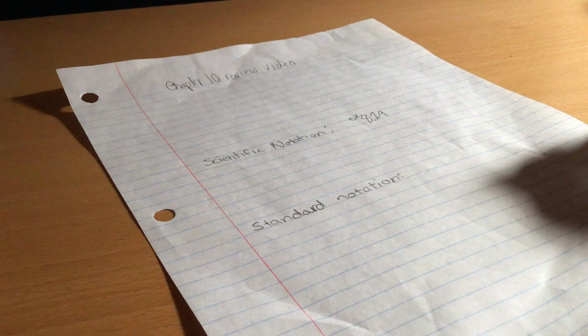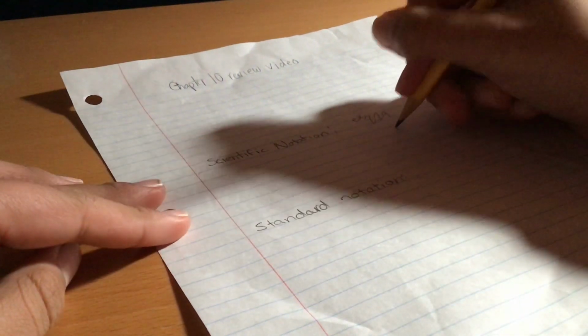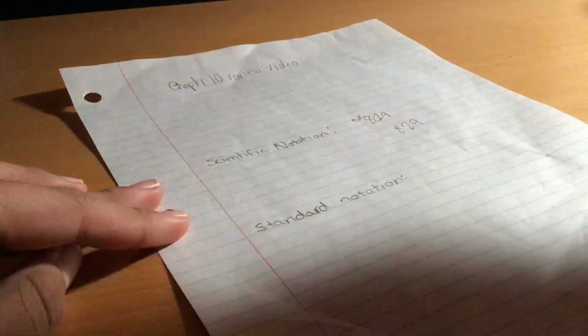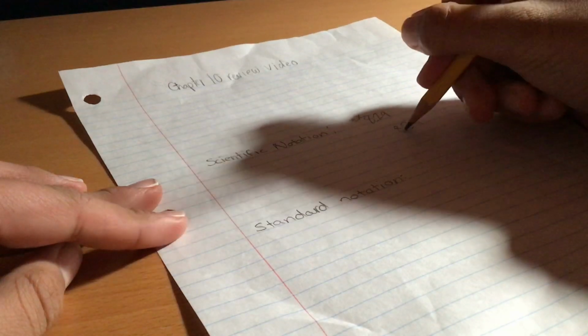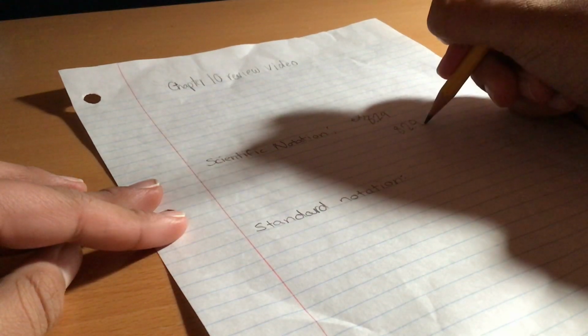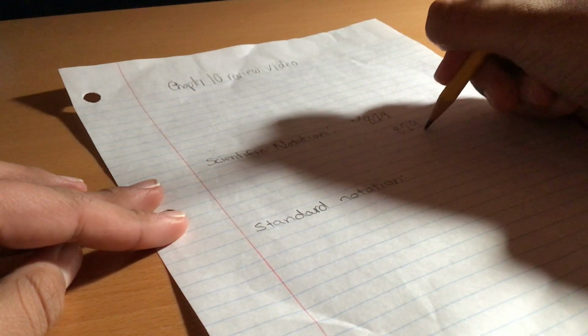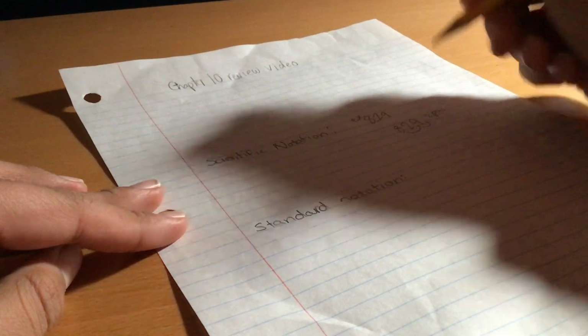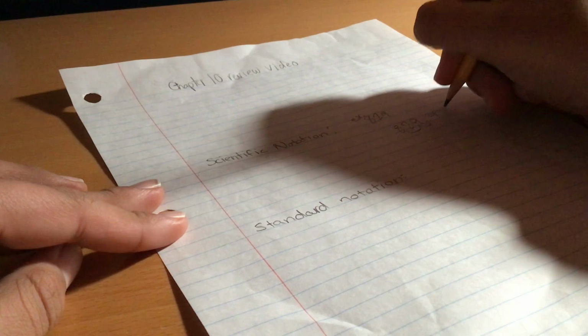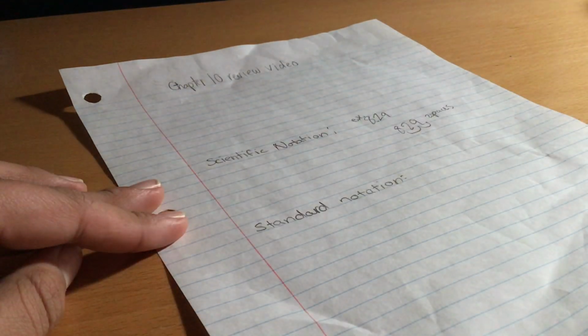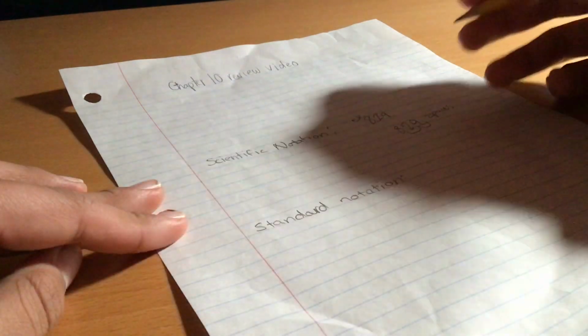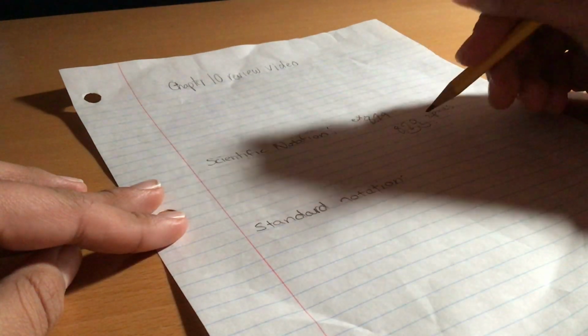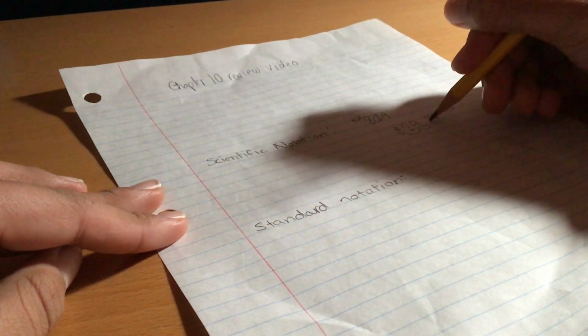So let me demonstrate. If we have 829, the decimal point needs to be right here. So it has to go 1, 2, 3 spaces.